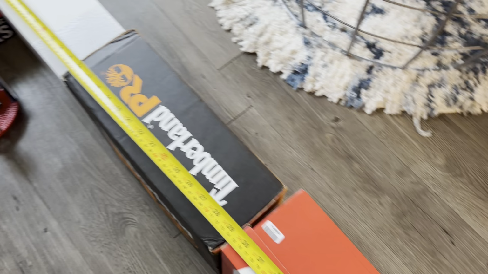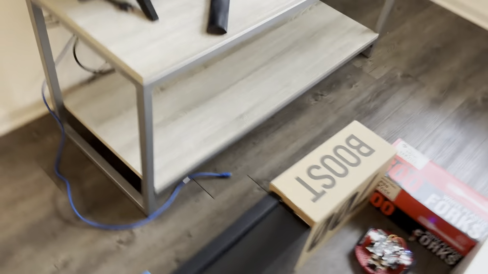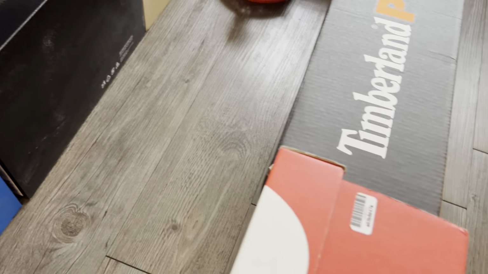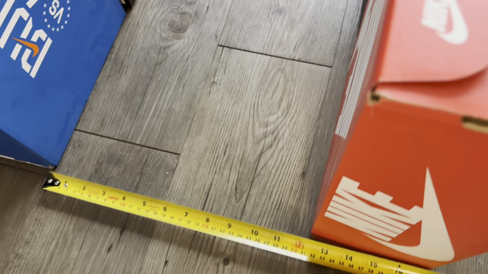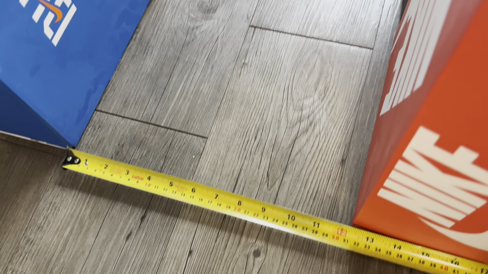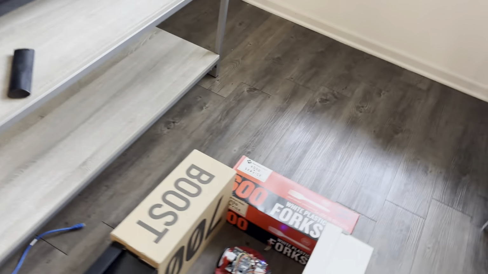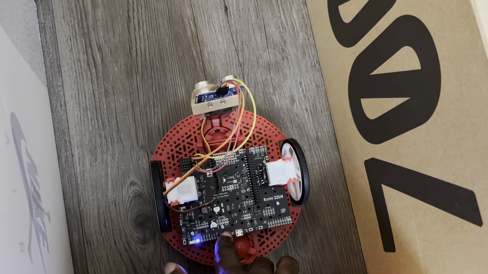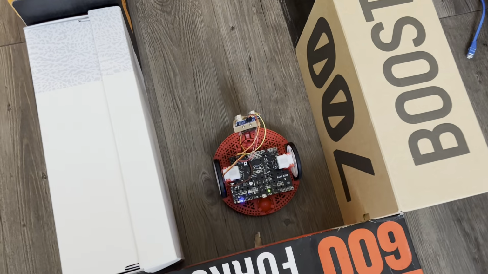The whole thing is almost 100, and the cross is around 31 centimeters. So I'm going to press my button here. Then you see the green light turn on for 2 seconds.